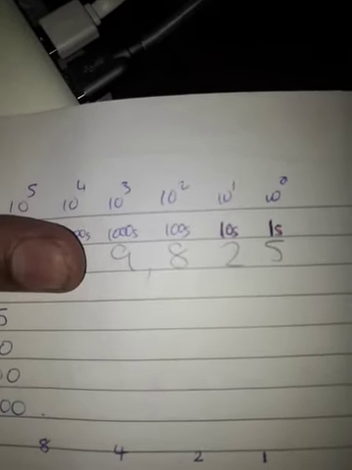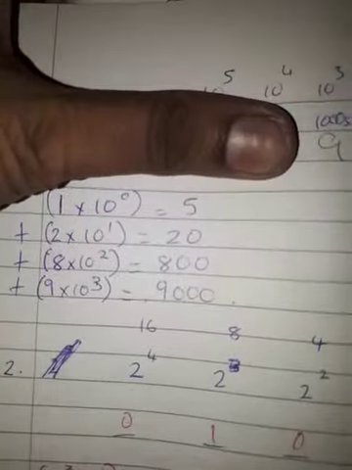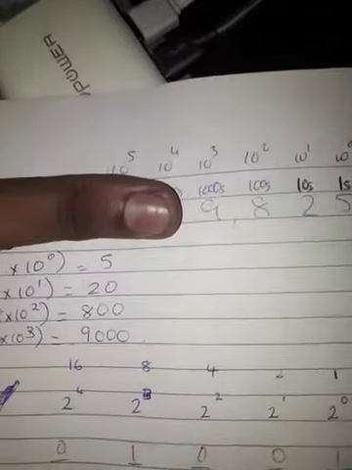10 to the 2, which is 100, times 8, which is 800. 10 to the 3 times 9, which is 9,000. And then what do you get? You get 9,000 plus 800 plus 20 plus 5, you get 9,825. Very basic stuff. Very basic stuff.